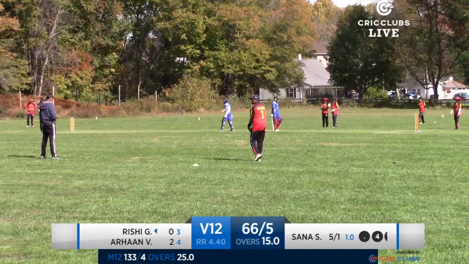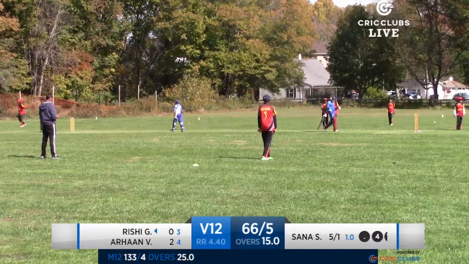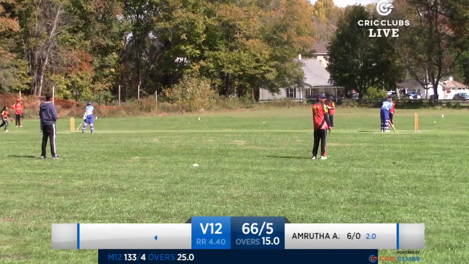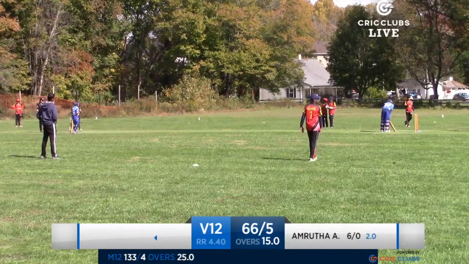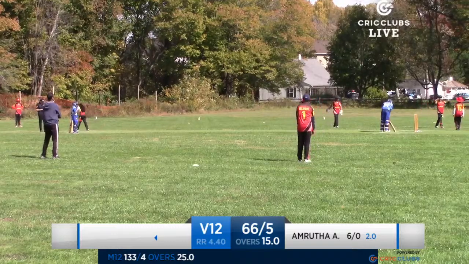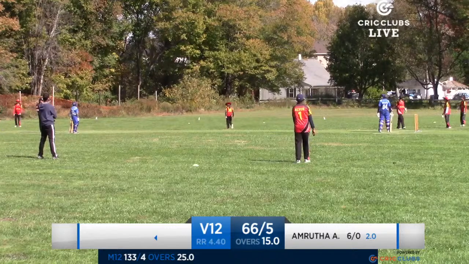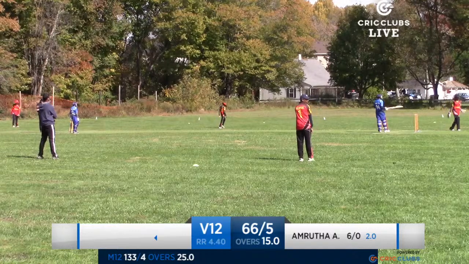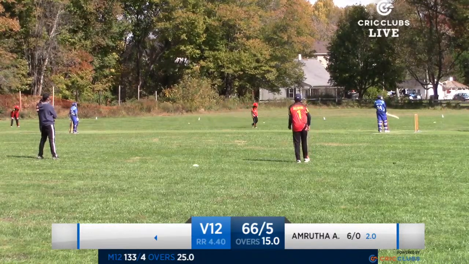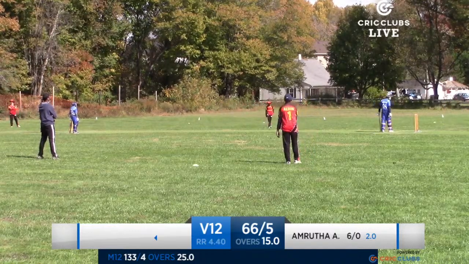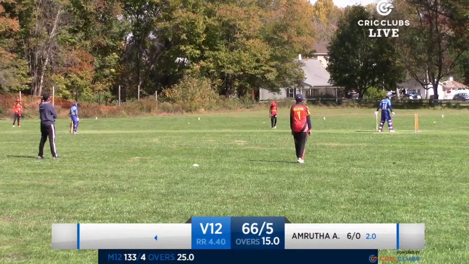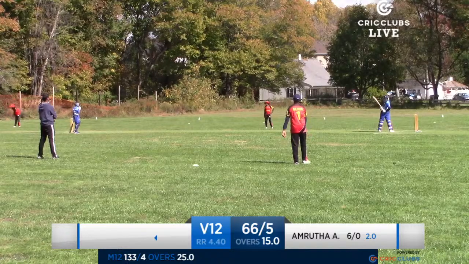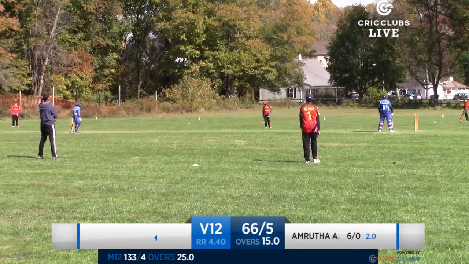Yeah, very good over for Maryland, taking the set batsman with 2 wickets off Venkat and conceding just 5 runs in that over. Amruta is the new bowler now. Virginia need a partnership at this point. Lost too many wickets.